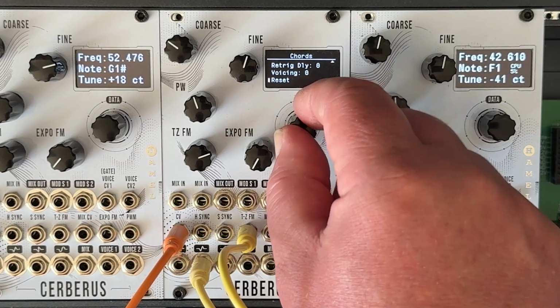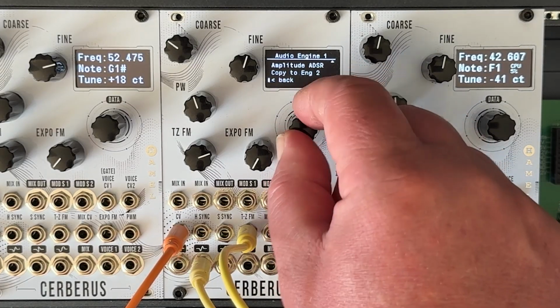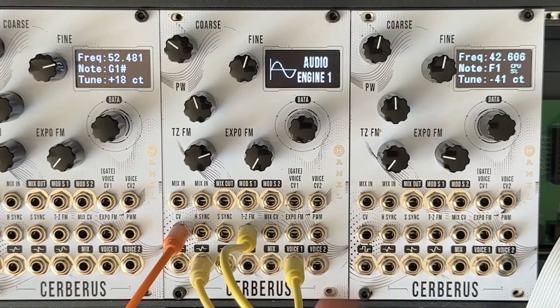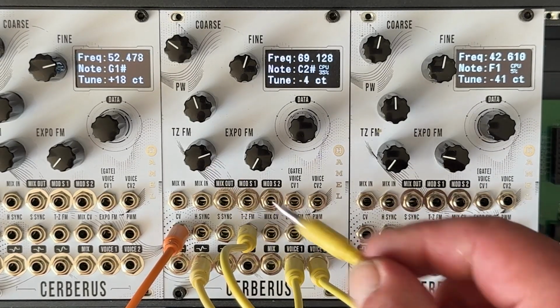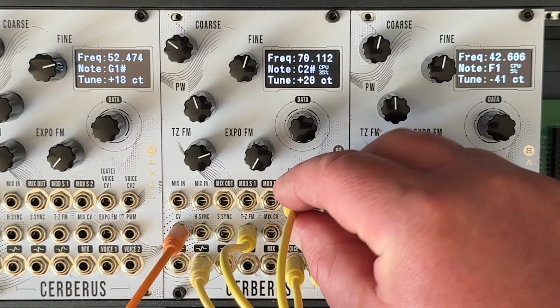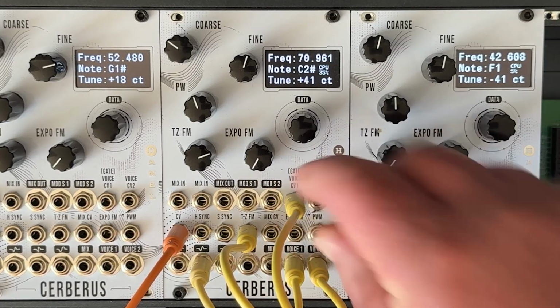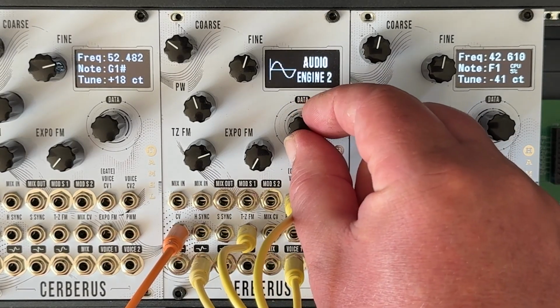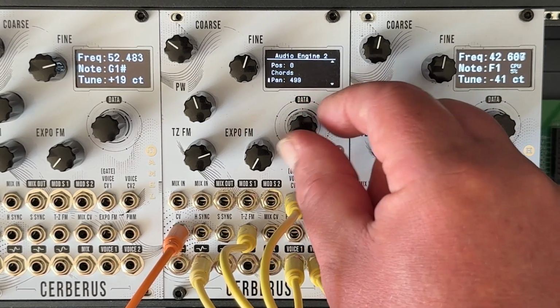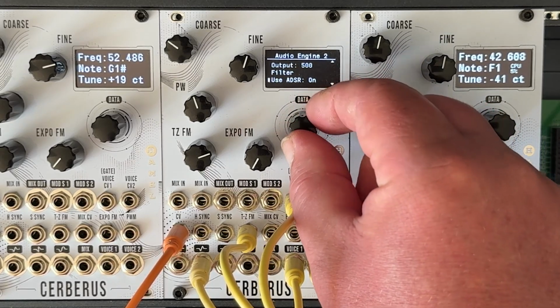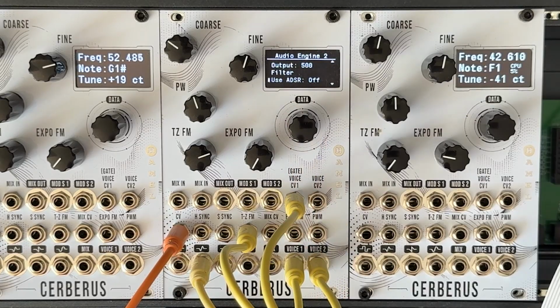Now, what we could do, we do have another digital engine. We can take the output of that, we can put that into the CV inputs for the modulation matrix. So we can turn on the second wavetable.